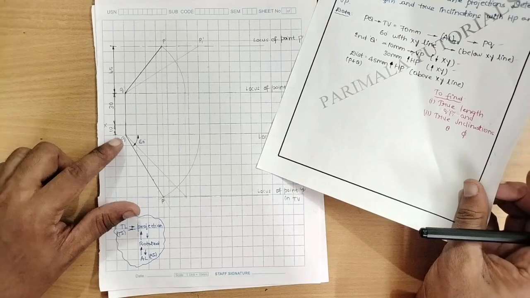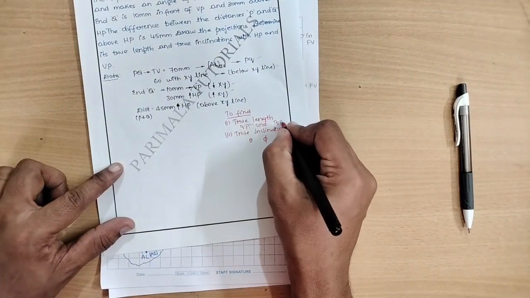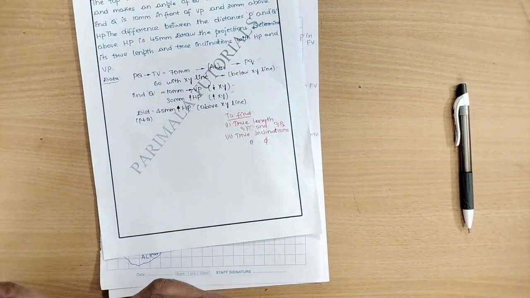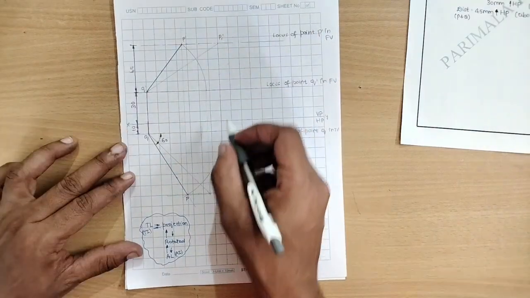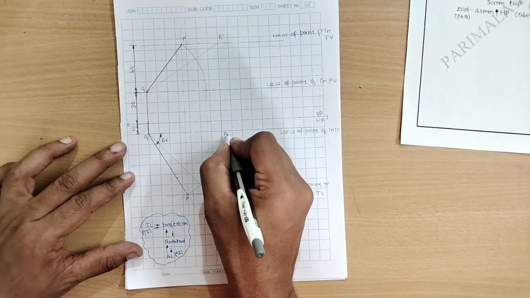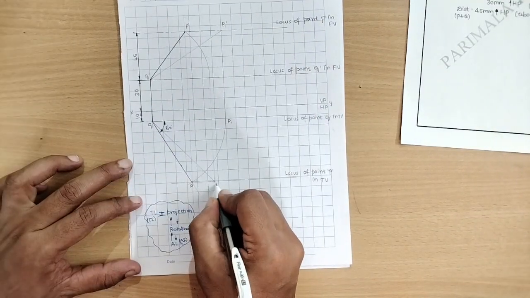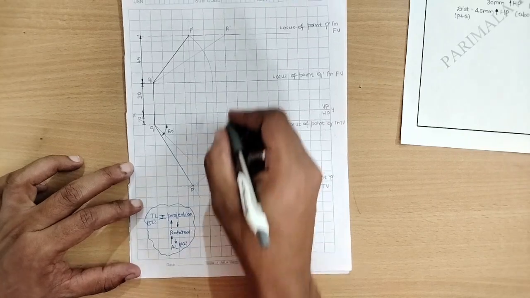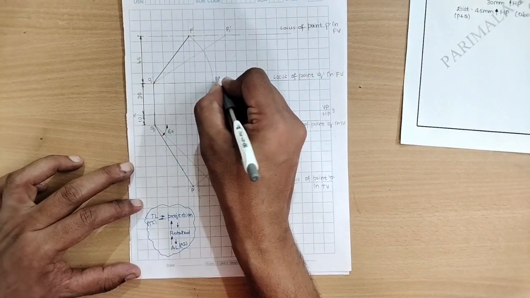And in the top view, this is QP2. The experiences do matter a lot. This is P1 dash. P1 dash when it comes to the top view would be P1. This is Q. The true length would be QP2. P2 projected upwards would be P2 dash.